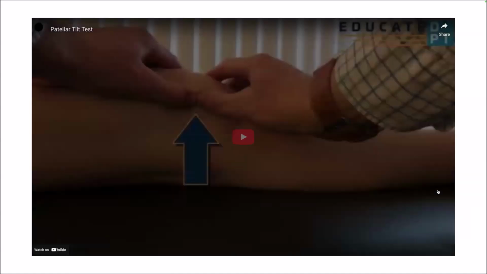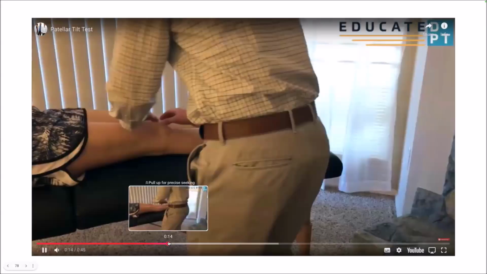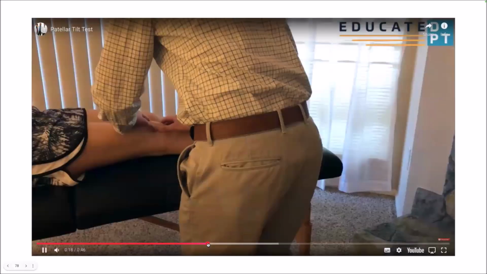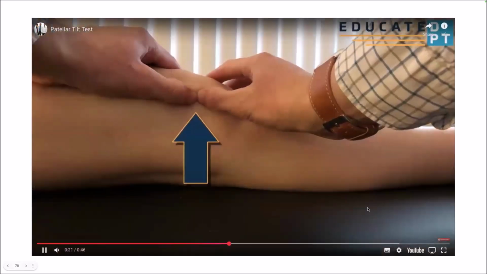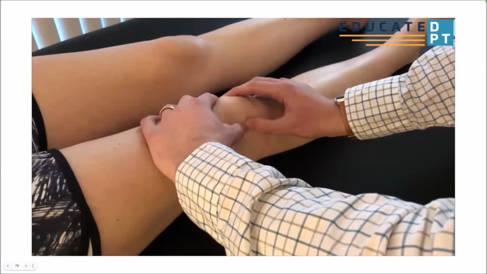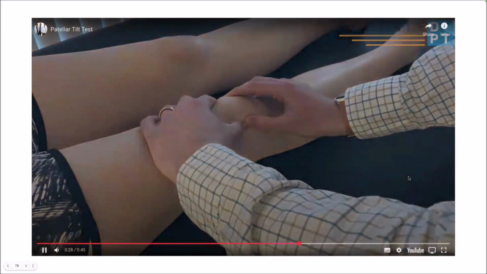Next, this one is the patella tilt test. With the patient's knee extended and the quadriceps relaxed, it's used for assessing patella lateral tightness. Palpate the lateral borders of the patella, then attempt to lift the lateral border without gliding the patella medially or laterally. The inability to lift the lateral border above the horizontal plane may be abnormal.